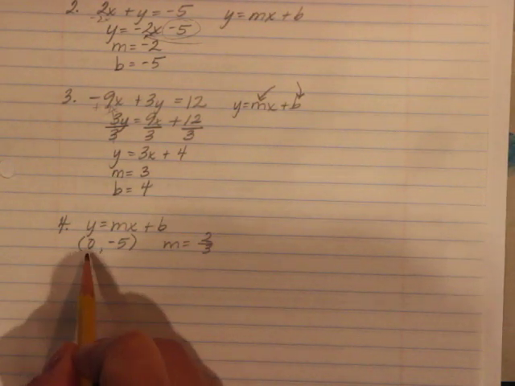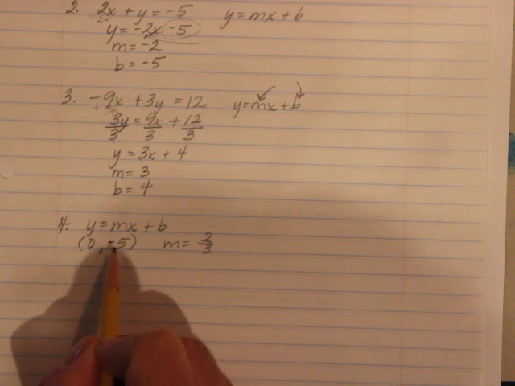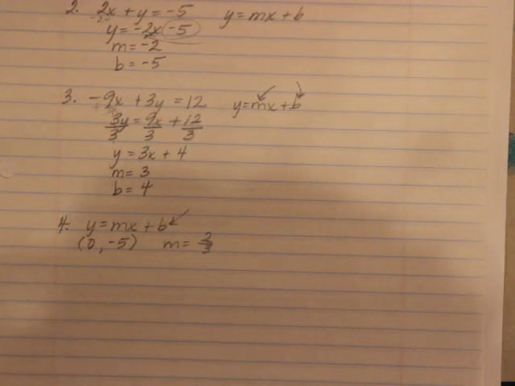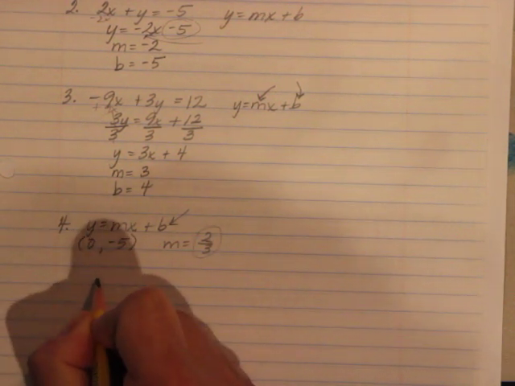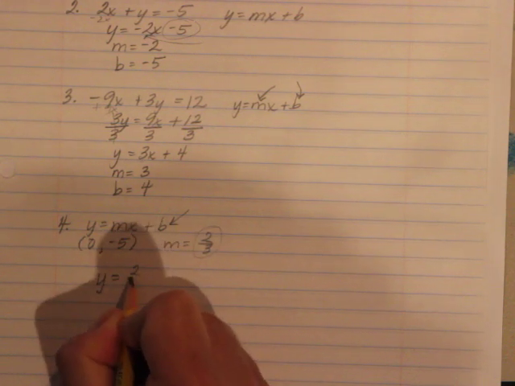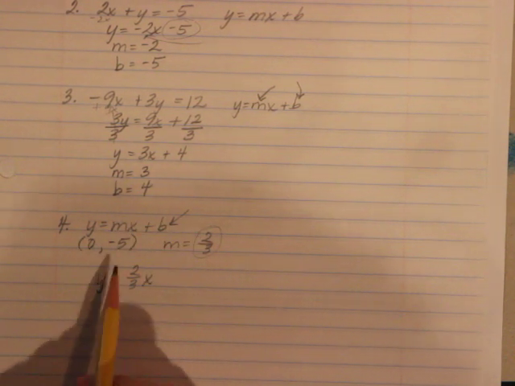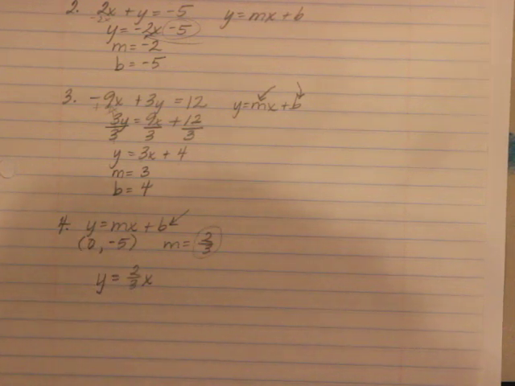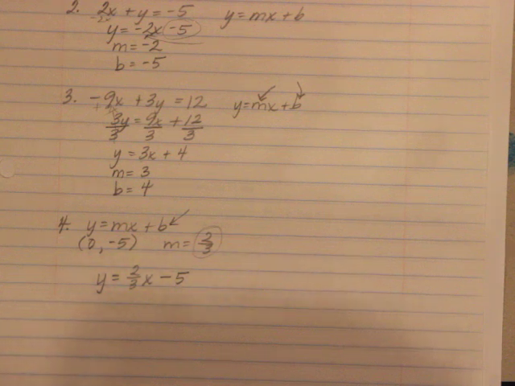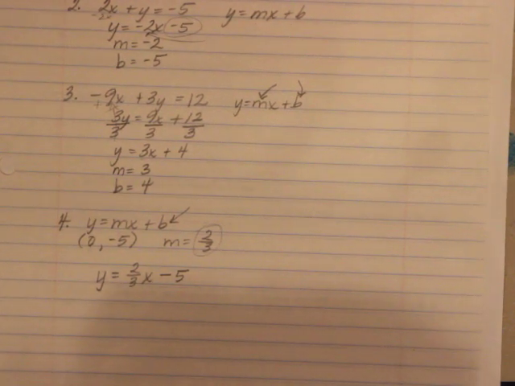Easy enough. Here's x: when x is 0, y is -5. That's the y-intercept, and it tells me what the slope is right here, so it's as easy as saying y equals, here's m, 2/3 x, and this -5 is the y-intercept, -5. All right, that is our entire warm-up for today.